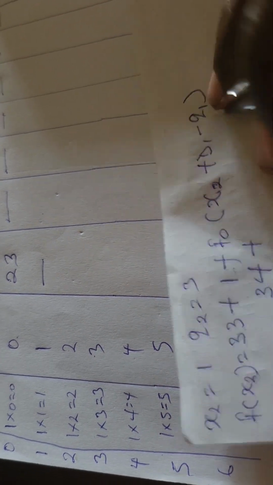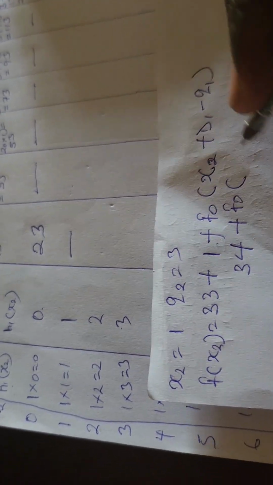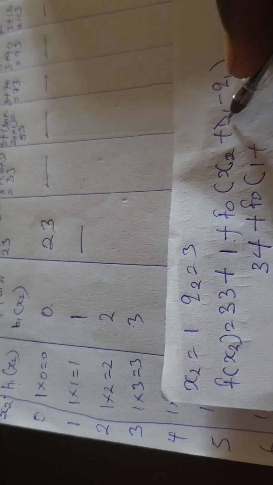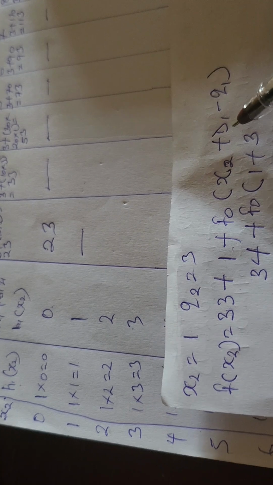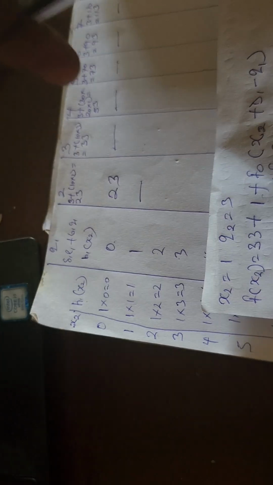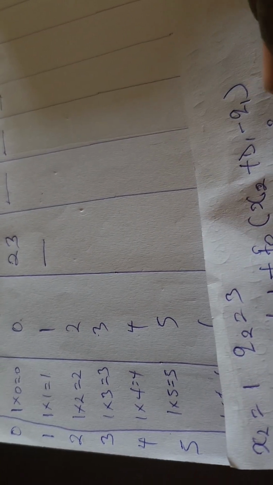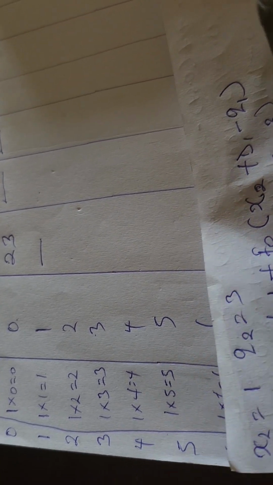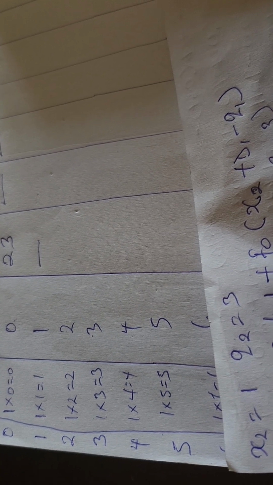Plus f naught. So our x2 is 1 plus our d1 is 3. Please don't forget, don't mix it. For you to compute the table for period 1, you are maintaining a fixed demand given in the question. So our d1 here is 3, and our q here is 3 too. You understand? So 34 plus f naught, 3 minus 3, that is 1.